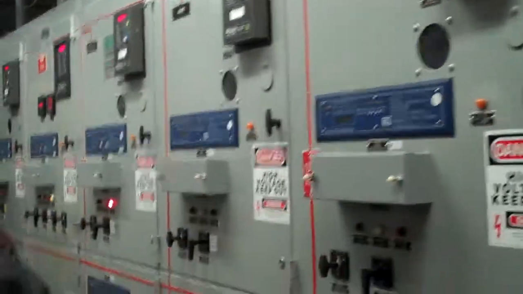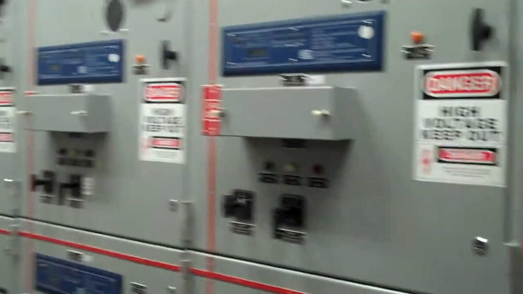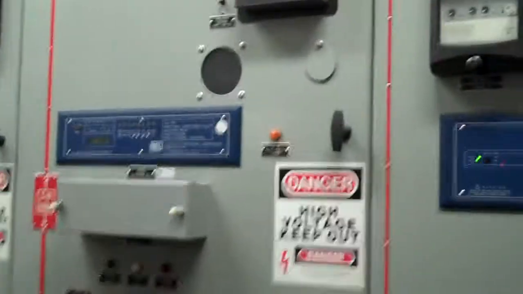Go ahead. What's the capacity on that generator? 1.3. It's 1.25 megawatts or 1,500 kVA. Okay, thank you.